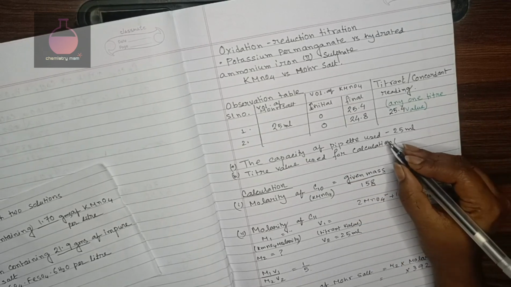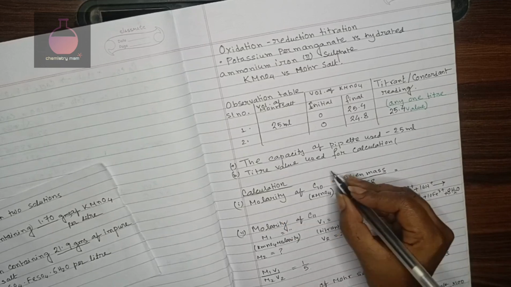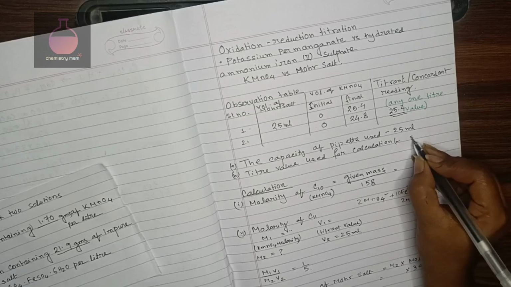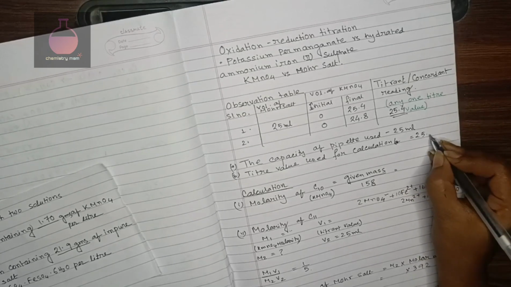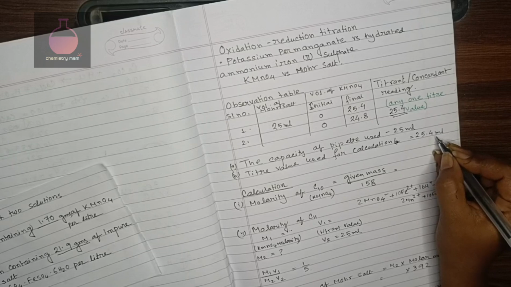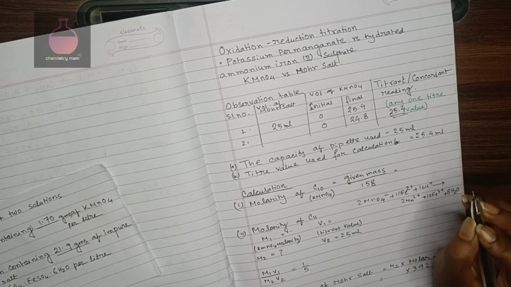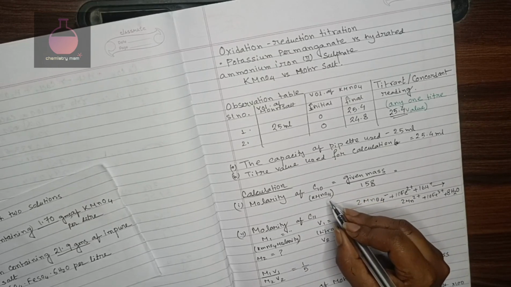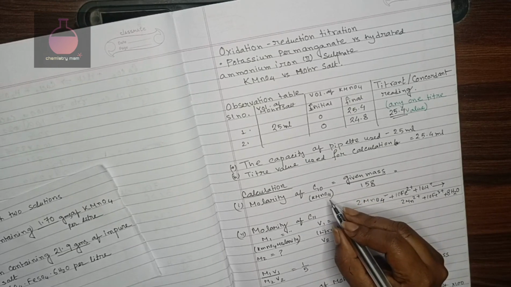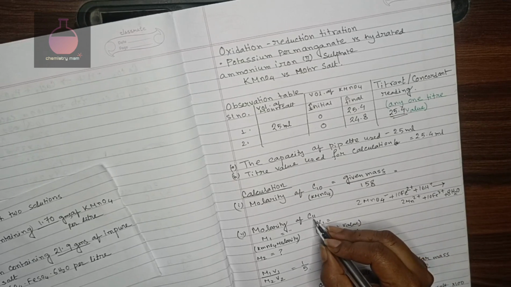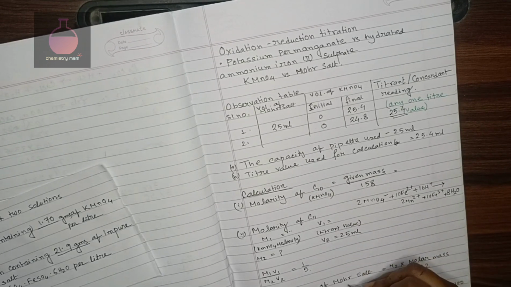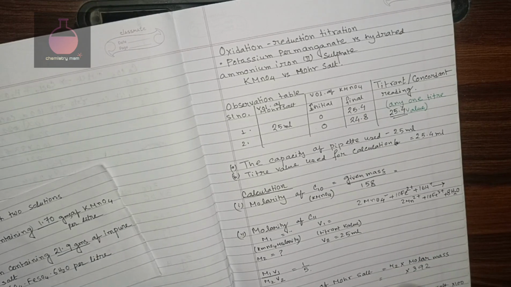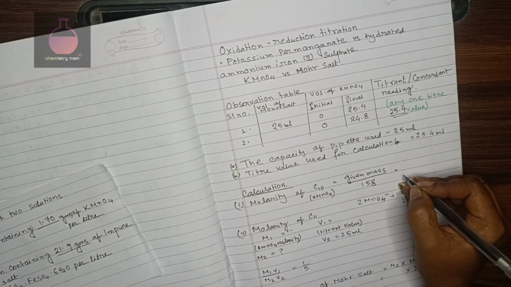After making this observation table, you will write these two lines. First, capacity of pipette used: 25 ml. Then titre value used for your calculation, that will be the value from above. You need to write it down once again here: 25.4 ml, just to make sure that you are using this value. Then the first question is molarity of C10. Second question, molarity of C11. Third question, strength of Mohr salt. Then percentage purity.